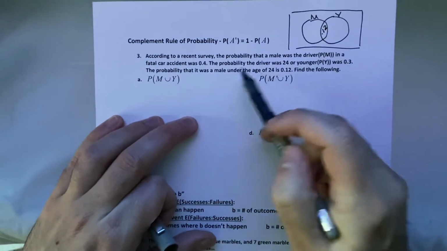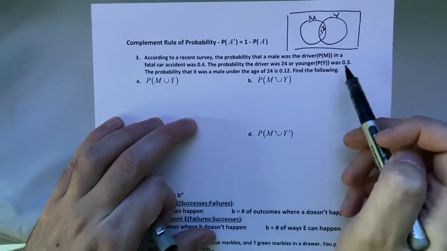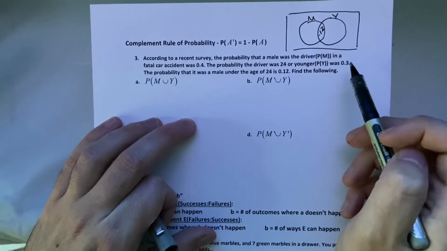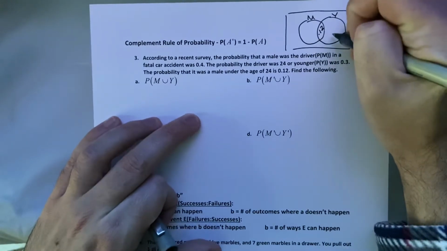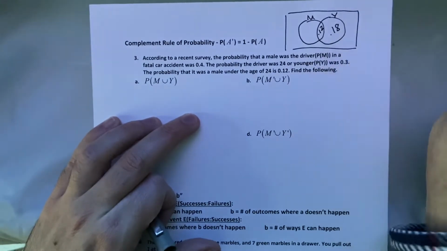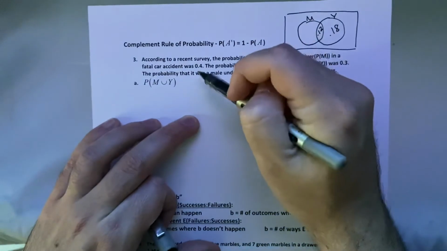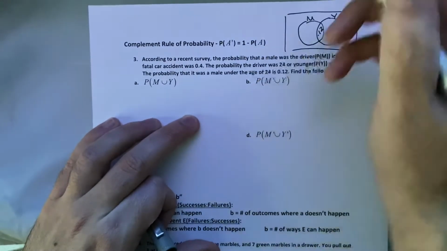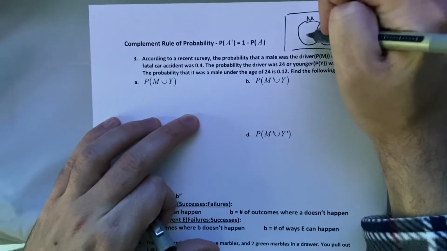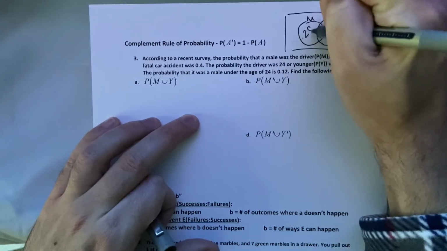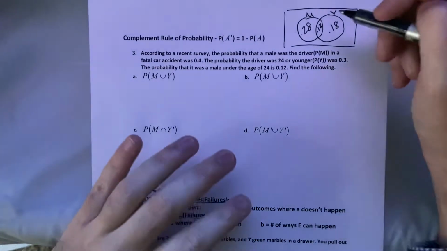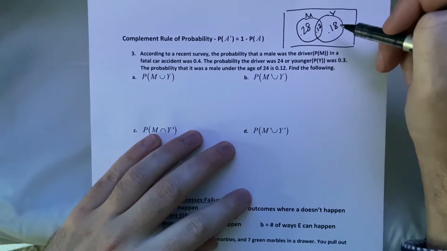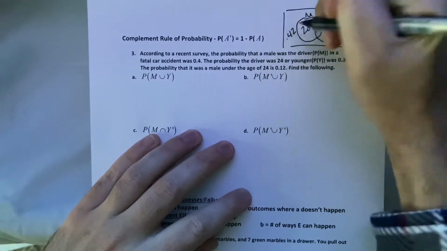Now the chance that they were younger than 24 was 0.3. But 0.12 of that is taken up in the middle, so that leaves only 0.3 minus 0.12, which is 0.18 on the younger side. Similarly for the male, 0.12 is taken up in the middle, so that means 0.4 minus 0.12 or 0.28 is over here. And that leaves the area on the outside to make up the rest of the 1. So when I add these all together, I get 0.58, so that leaves 0.42 out here.